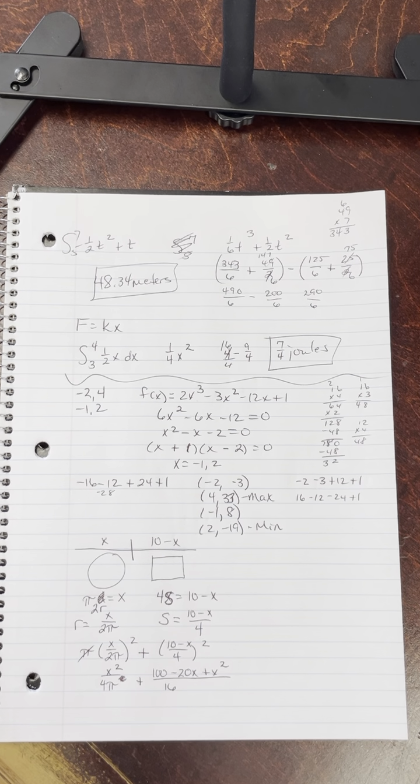Can't reduce all of those; they don't have common denominators. And I need to integrate to find, not integrate, derive. I need to derive to find the maximum value.